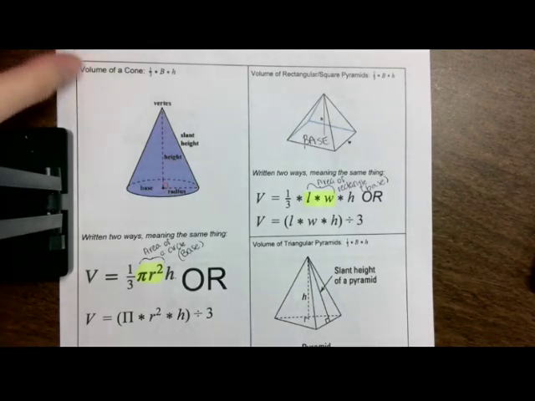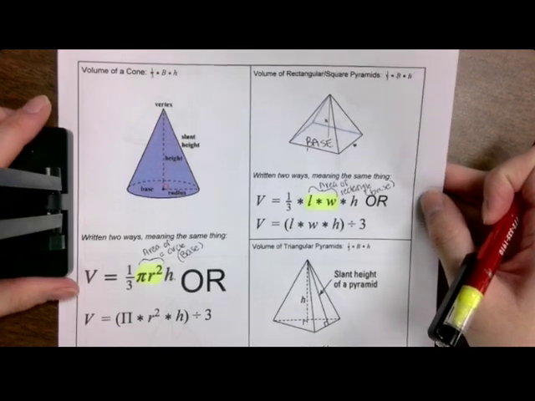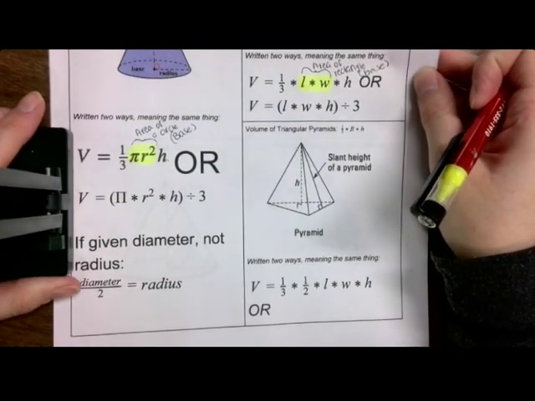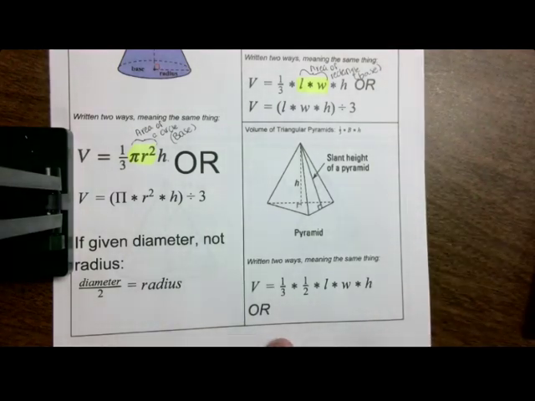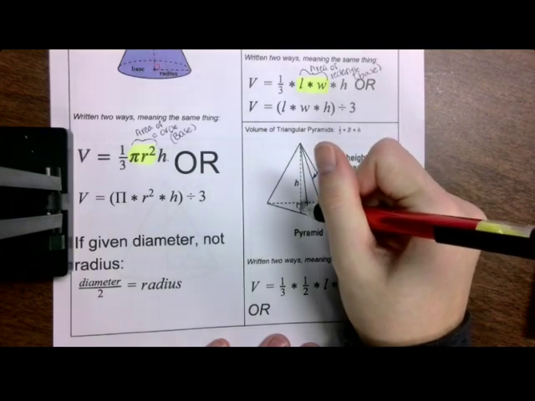Now, pyramids is where it gets a little wonky. And apparently my formula is on the next page, so there's that. But it's okay, I'm not going to get annoyed by it. So we have our base down here.